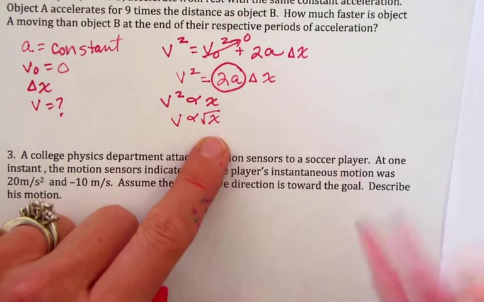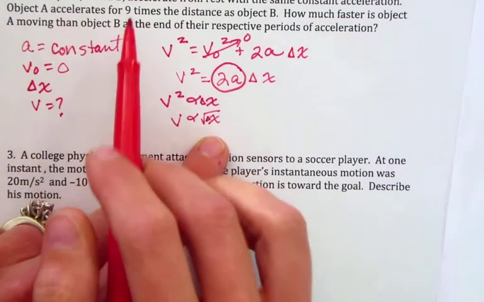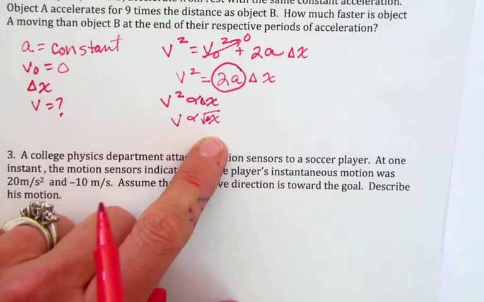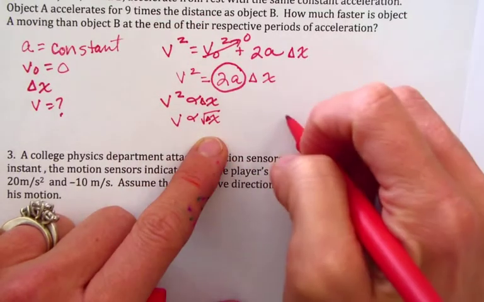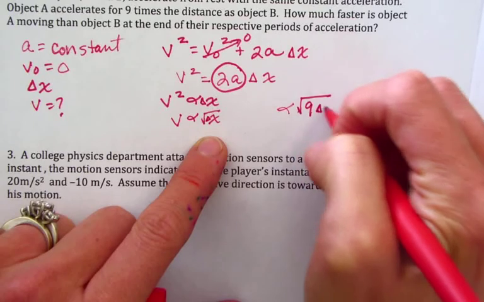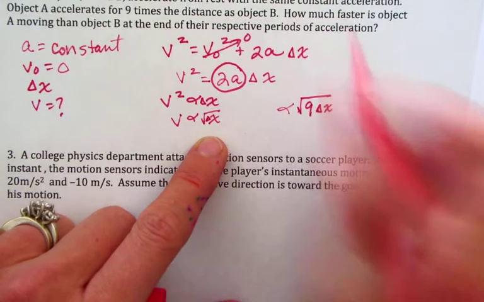All right, so our delta x here should be delta x, delta x. We know object A went 9 times the distance. So what that means is we have the square root of 9 times that displacement. But the square root of 9 is 3.